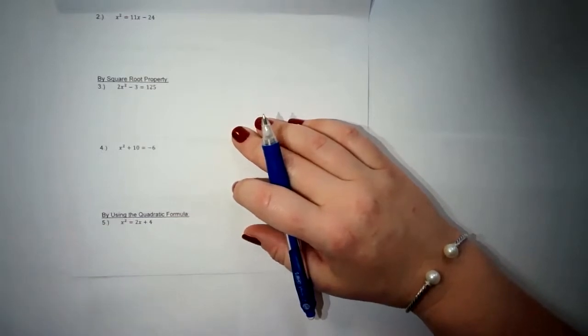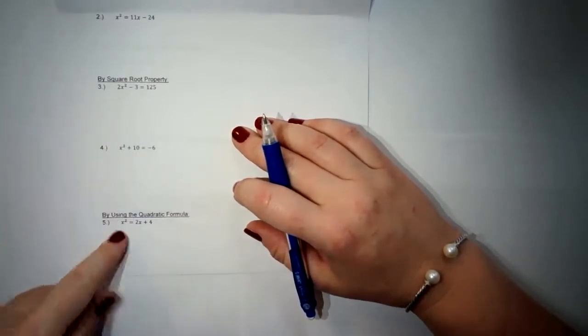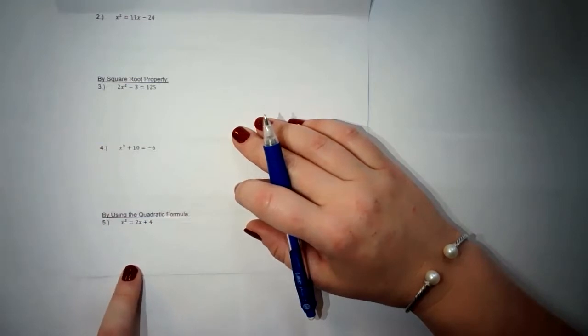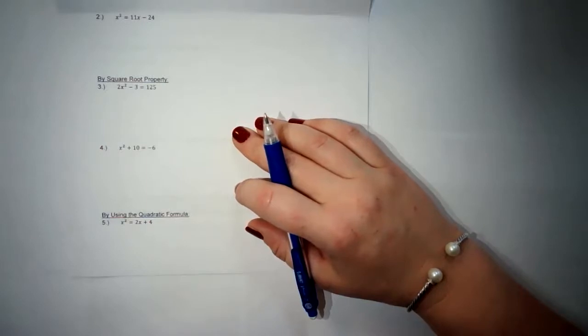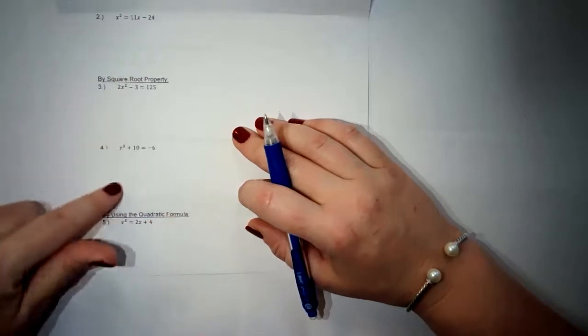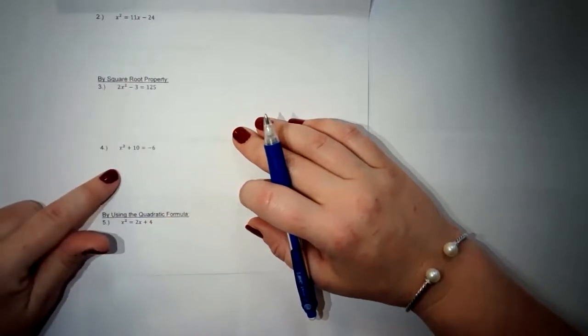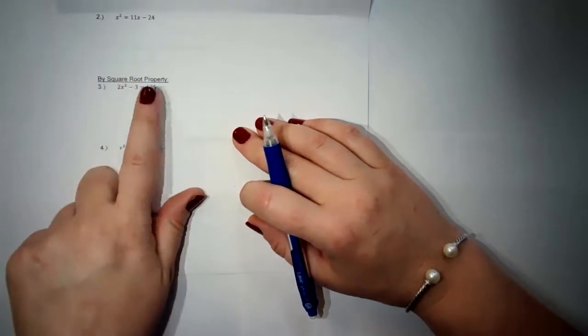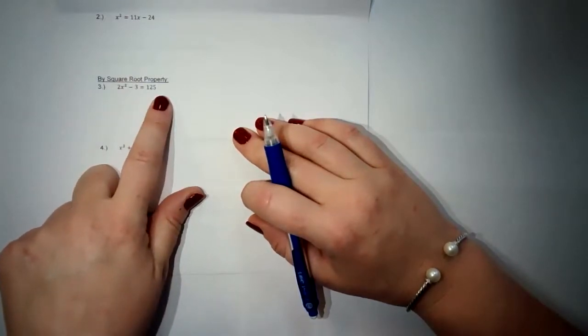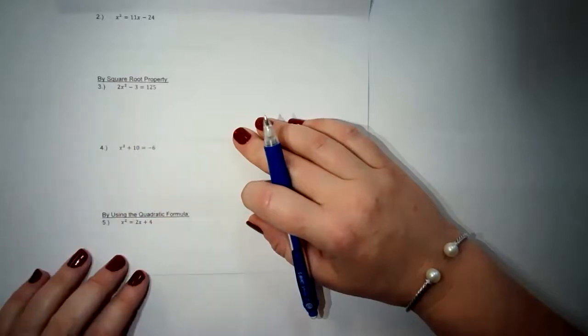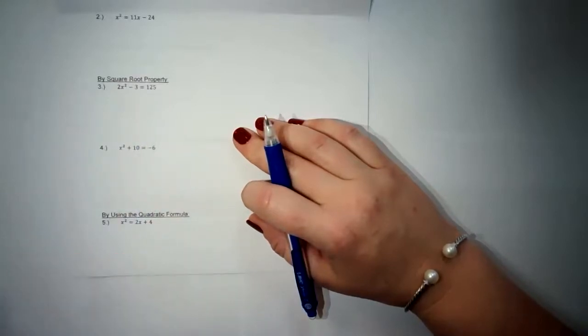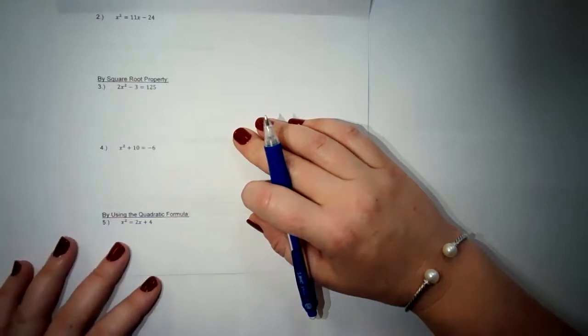Remember, the test is going to give you a lot of quadratic equations, but it's going to tell you how you have to solve them. It's not enough just to get the right answer. You have to do it the way they tell you to do it. So you could put these in the quadratic formula and give me the right answer, but I can't give you the points. These want the square root property. Everybody see that? So we're going to have to use the square root property. Okay, so remember, if it's square root property, what do you think we're going to have to do? Square root, right? That's what we're going to have to do.